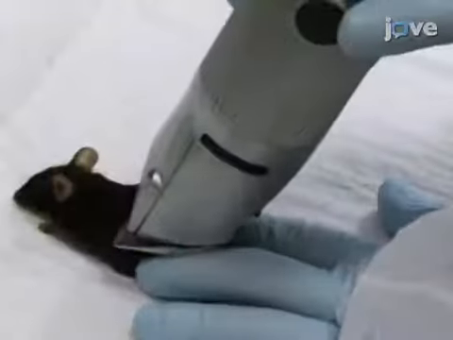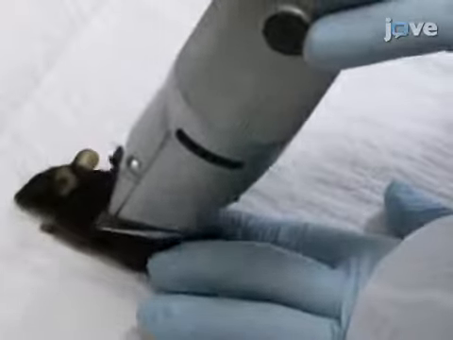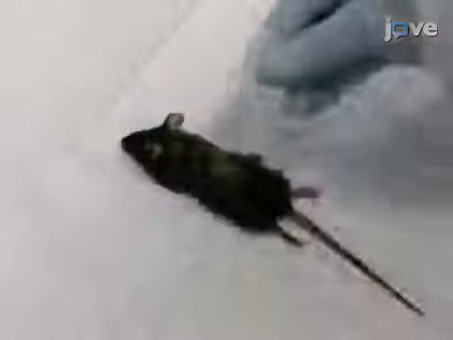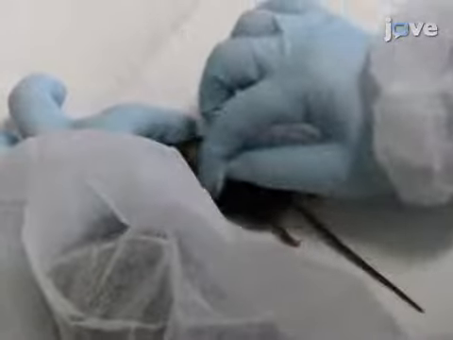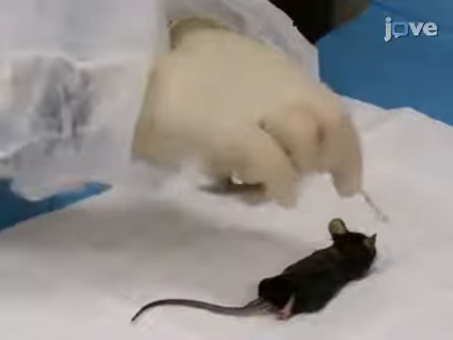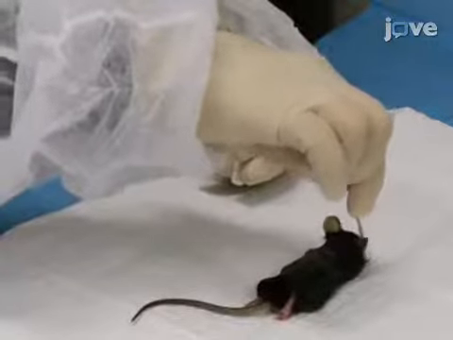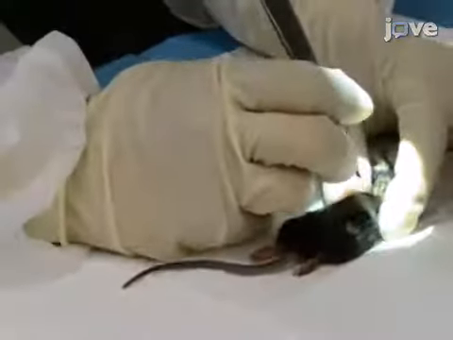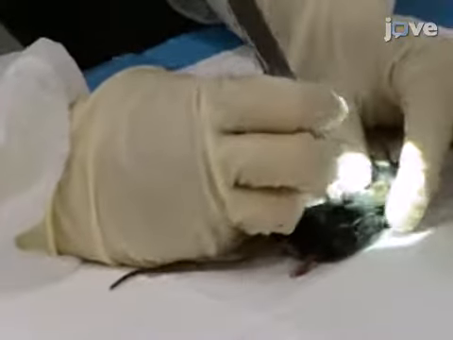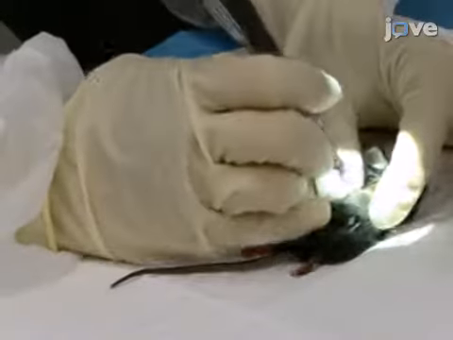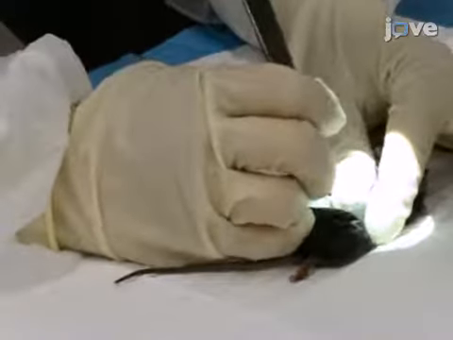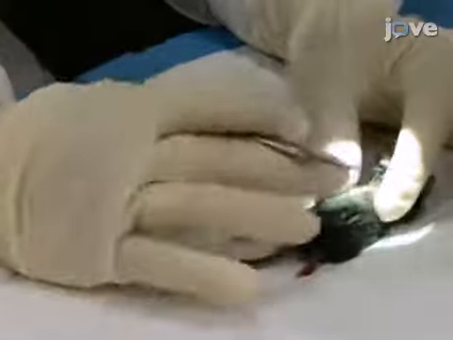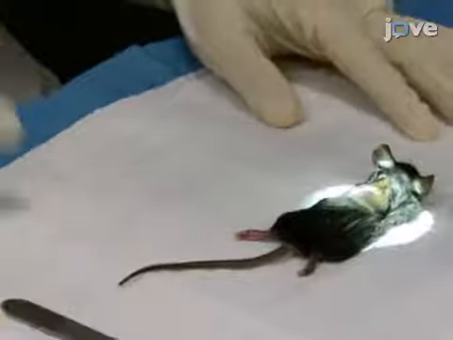Use electric clippers to shave the hair over the thoracolumbar spine. Scrub the skin with betadine solution and 70% alcohol wipes. Apply ophthalmic ointment to the corneas to protect the eyes from drying. After making a 1.5 centimeter midline skin incision on the back of the animal over the 9th to 11th thoracic vertebral laminae, push the subcutaneous adipose tissue rostrally.